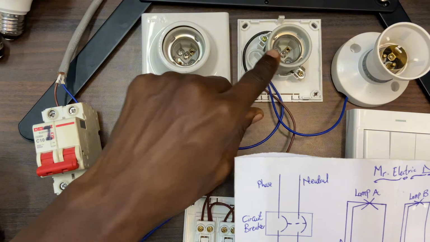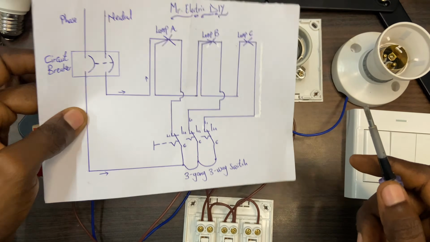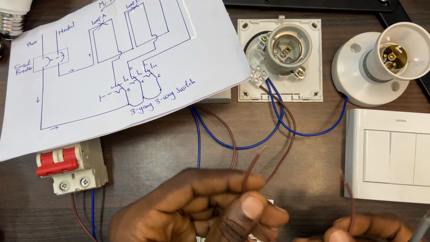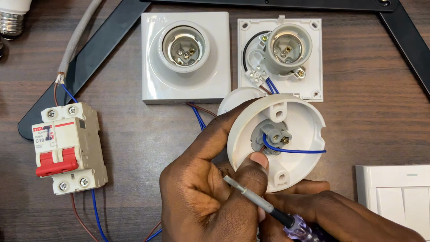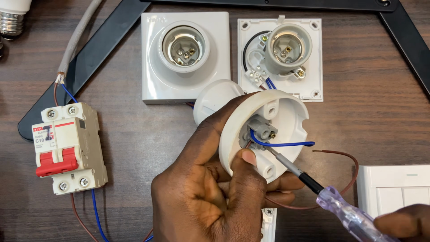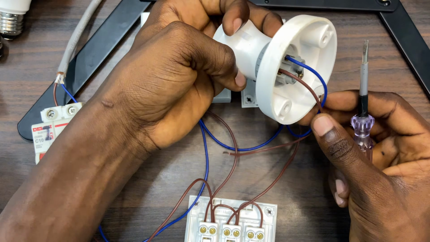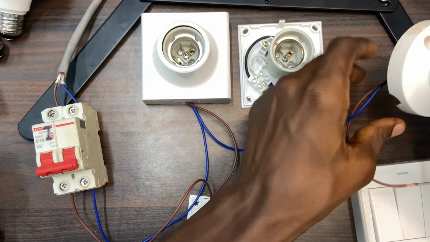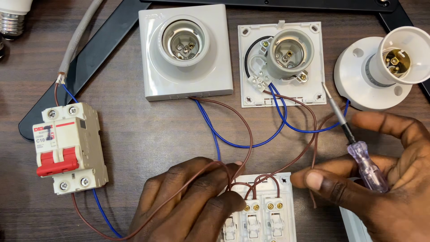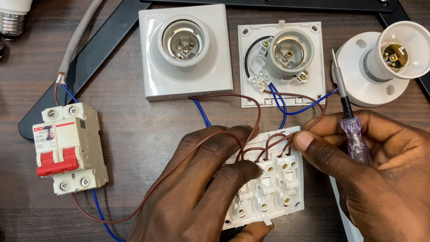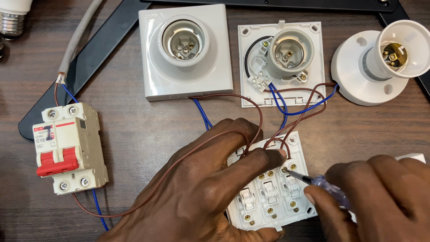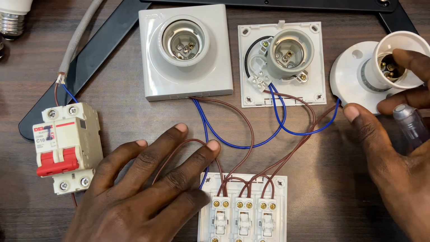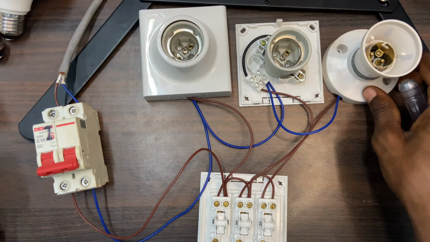We are done with the lamp C. Left with the final lamp, another brown cable. Guys, we are successfully done with the connections.